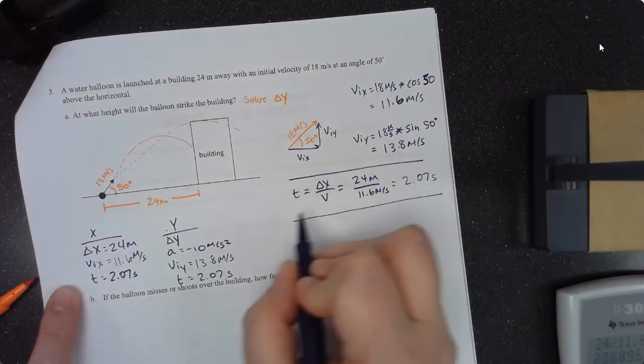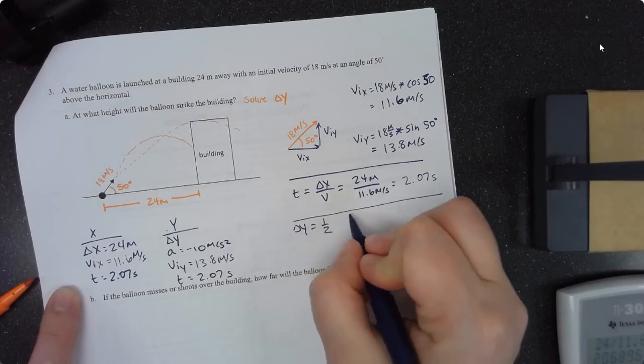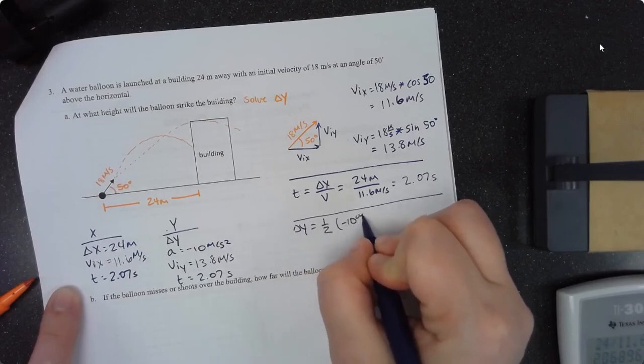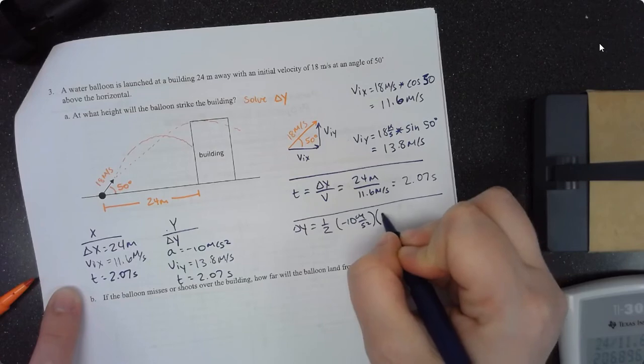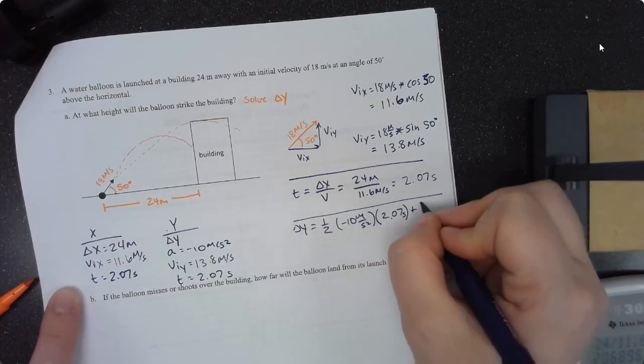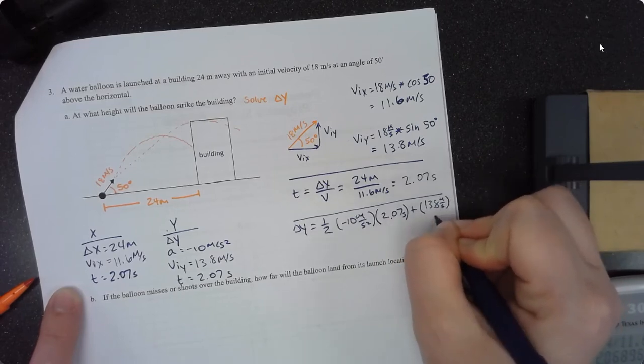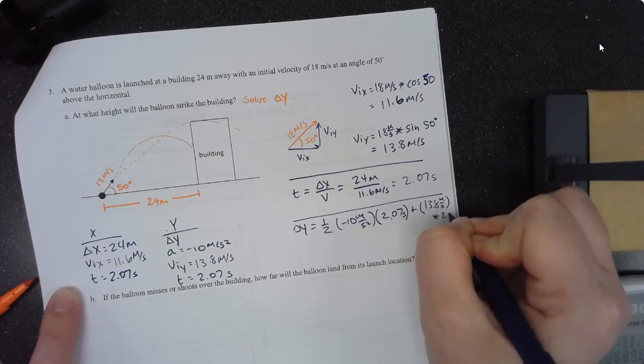Then if we want to find our vertical displacement, it's 1/2 times minus 10 meters per second squared times 2.07 seconds squared, plus our initial velocity, 13.8, running out of space, times our 2.07 seconds.